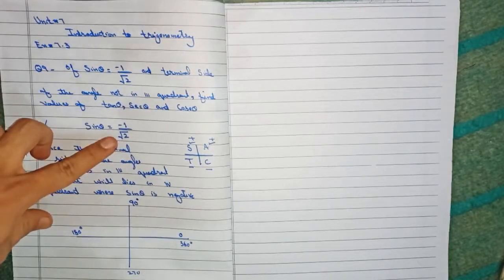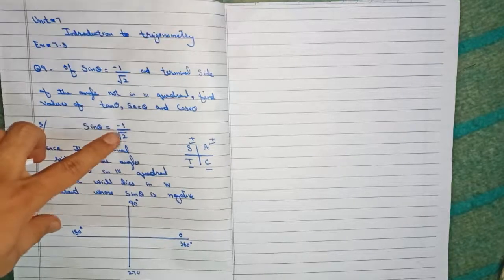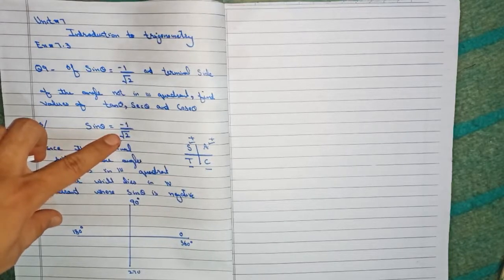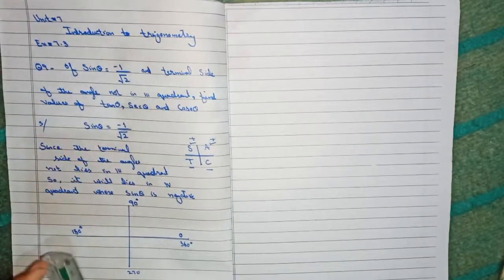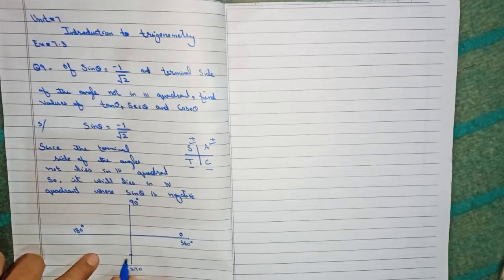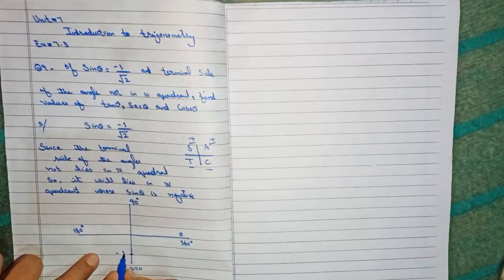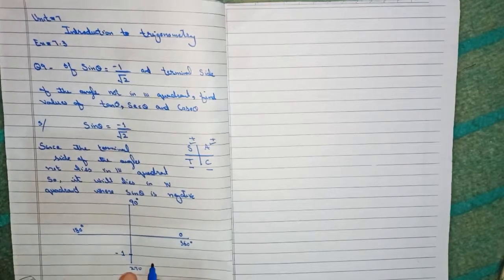It means the perpendicular side will be negative, and square root 2 will be the hypotenuse, and minus 1 is the negative distance. So the diagram will be like this.